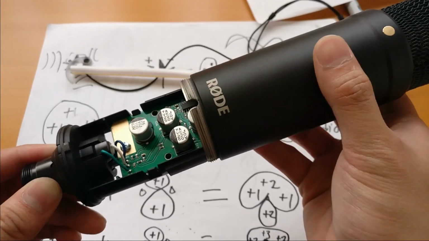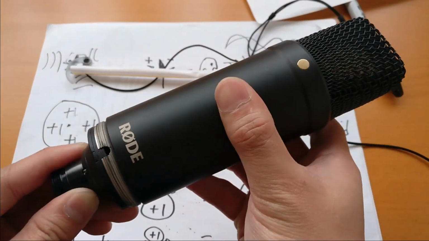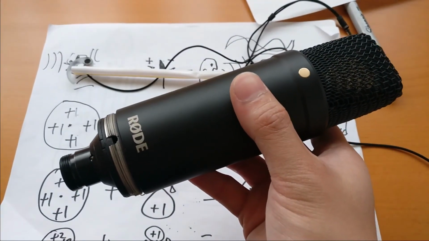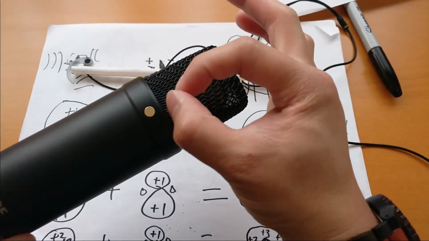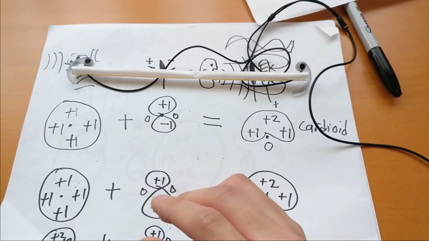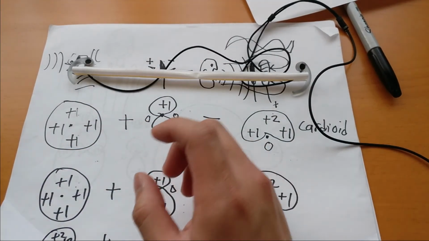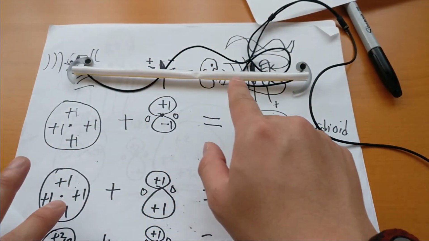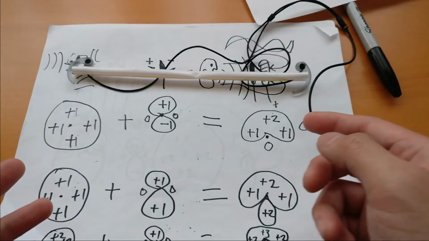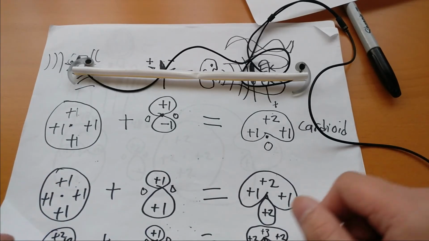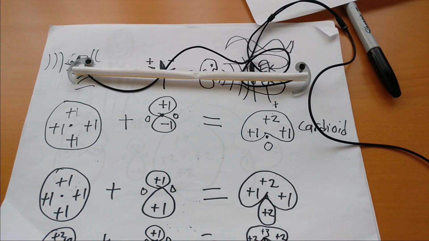That is a cardioid pattern pickup with a condenser microphone, large diaphragm condenser microphone. If you were to get something like the Blue Yeti, it has multiple smaller diaphragm condenser microphones, so it can allow the multiple polar pickup patterns. So that is my explanation of microphones.